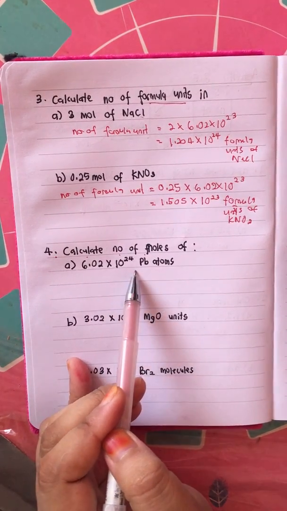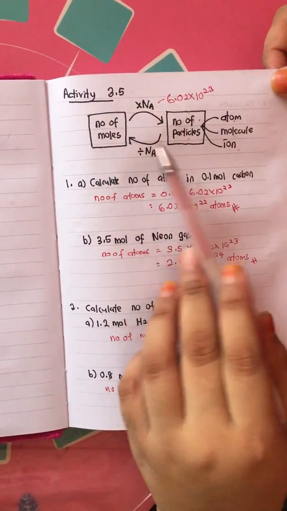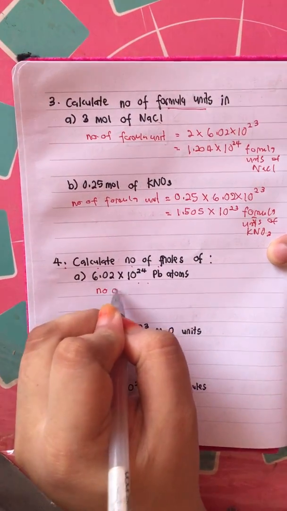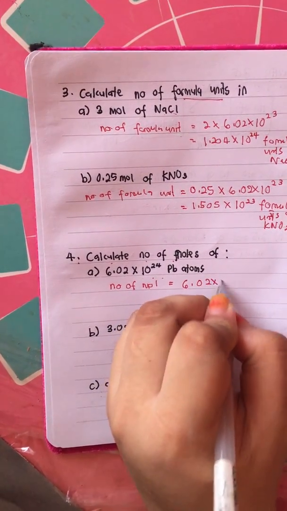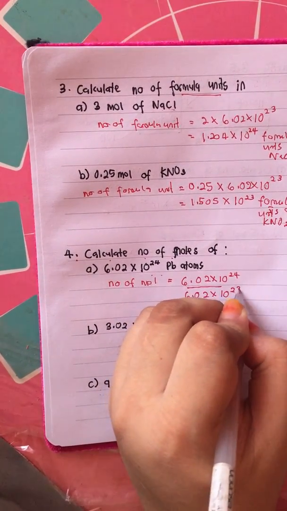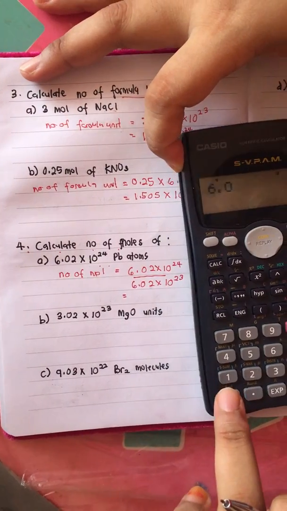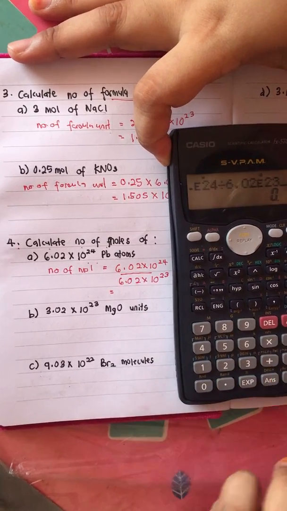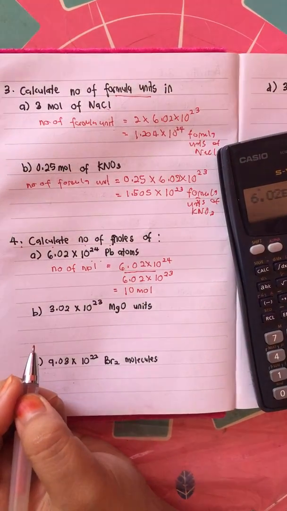Okay, macam mana kalau teacher ada particle, number of particle nak cari mole. So macam awak belajar tadi, kalau teacher ada number of particle, nak cari mole, hanya bahagi dengan Avogadro constant. Okay, so soalan ini macam biasa, awak mesti tulis apa yang awak kira. So kat sini awak kira number of mole. So 6.02 times 10 to the power of 24 divide by 6.02 times 10 to the power of 23. Okay. So tekan kalkulator dia senang je. So 6.02 eksponen 24 bahagi 6.02 eksponen 23. Okay. So jawapan dia 10 mole. Macam tu.